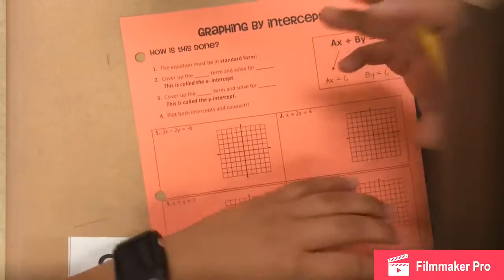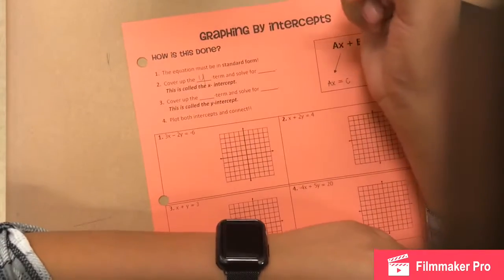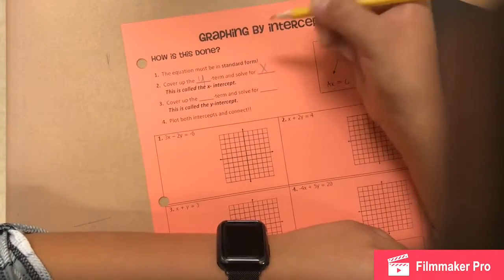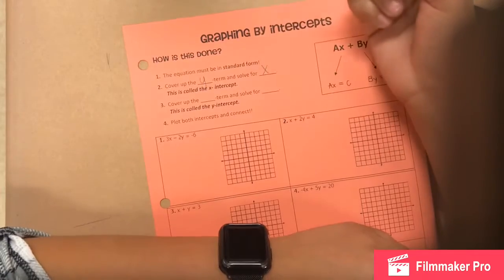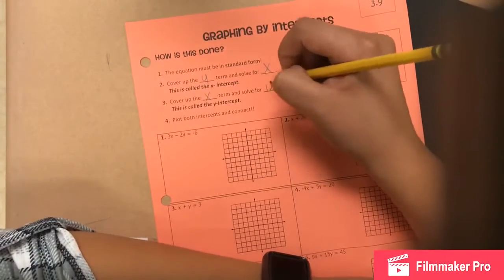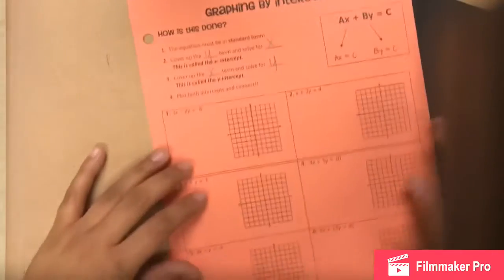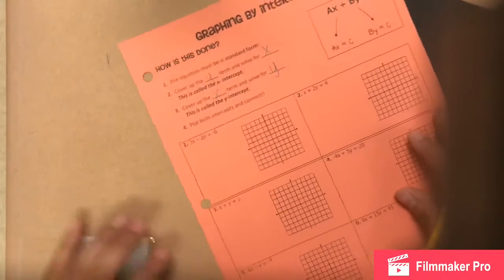And how we do this is we're going to cover up the y term and solve for x in order to find the x-intercept. And we are then going to cover up the x term and solve for y to find the y-intercept. And those 2 points will make my line. So we call this graphing by intercepts, the x and y-intercept.